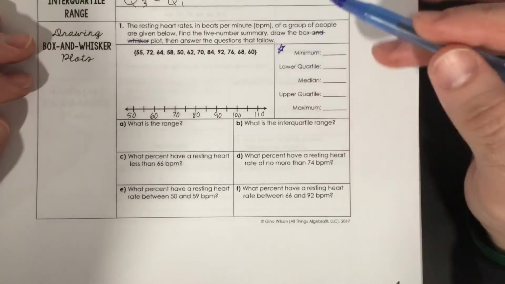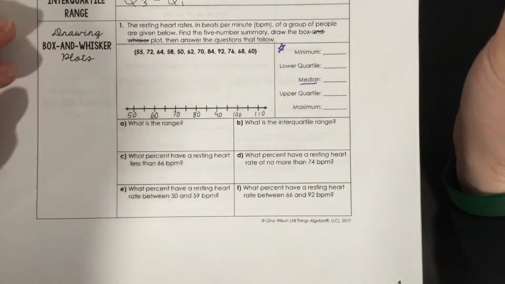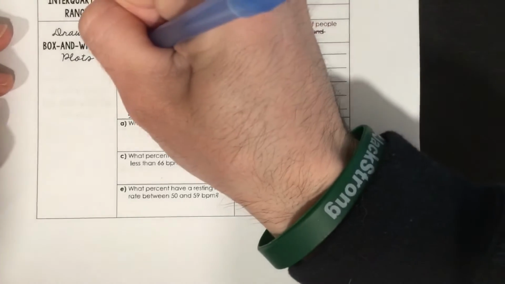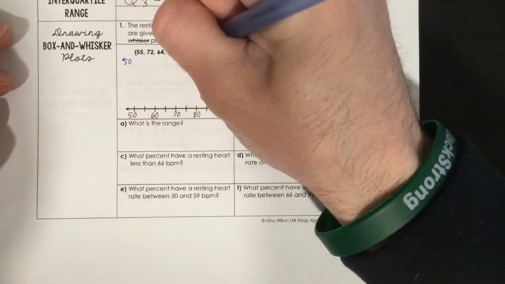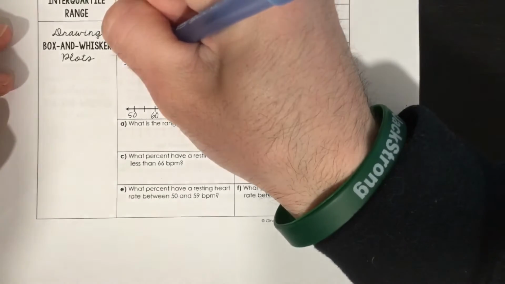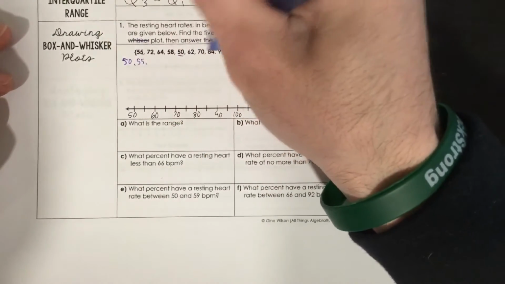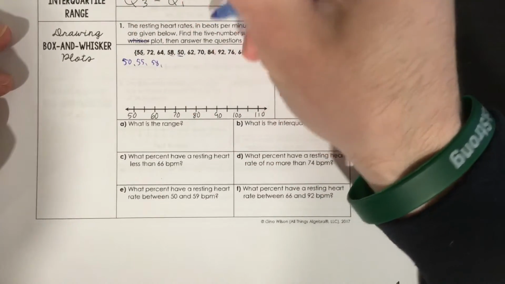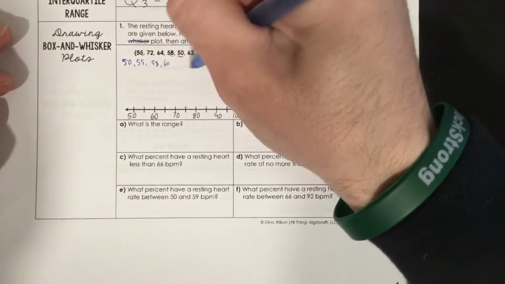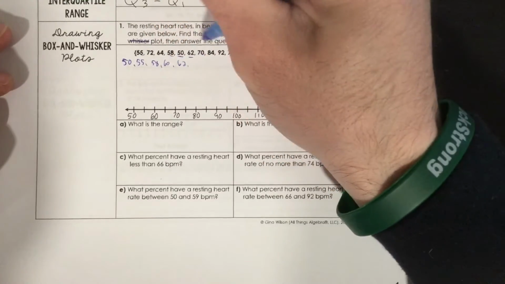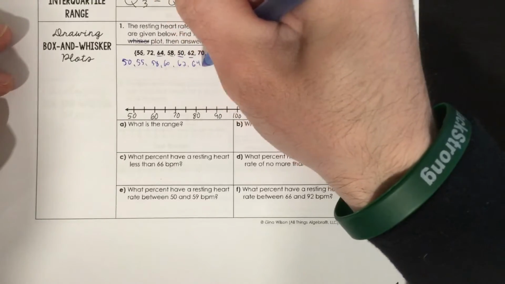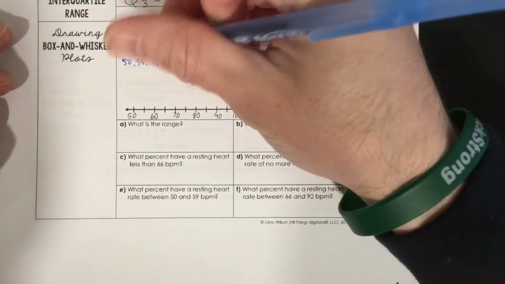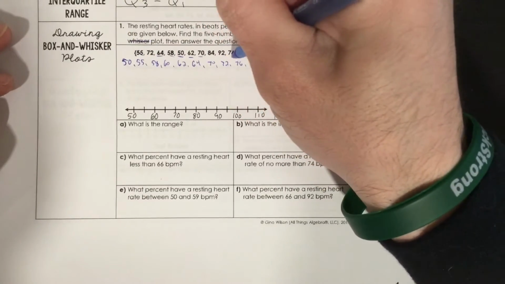Okay, so the first thing I want to do, since we're talking about median, is put the numbers from least to greatest. I'm going to scan here, and I'm going to put 50, 55, 58, 60, 60, 62, 64, 68, 70, 72, 76, 76, 84, 92.